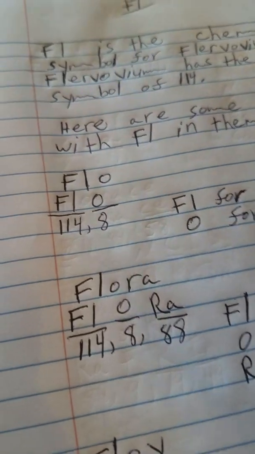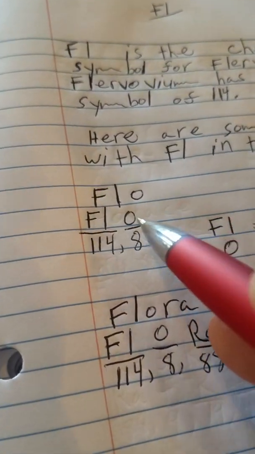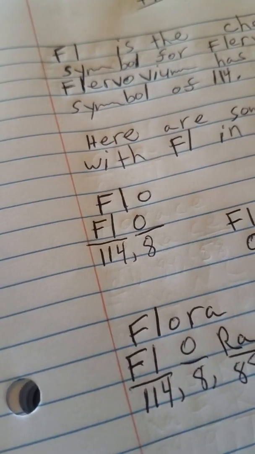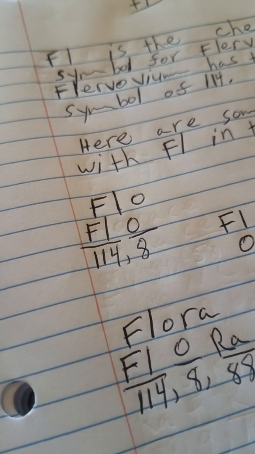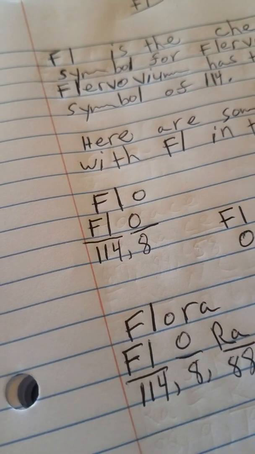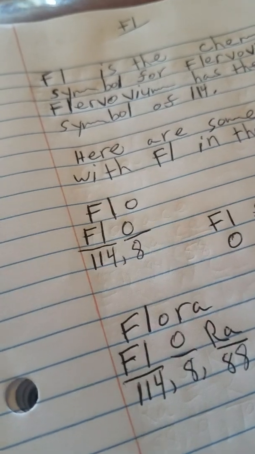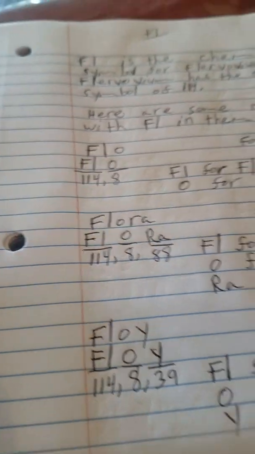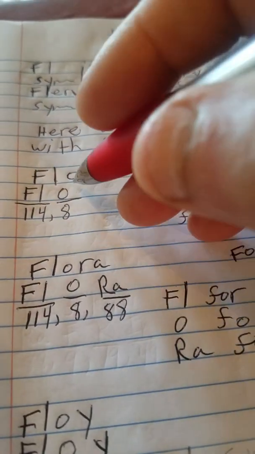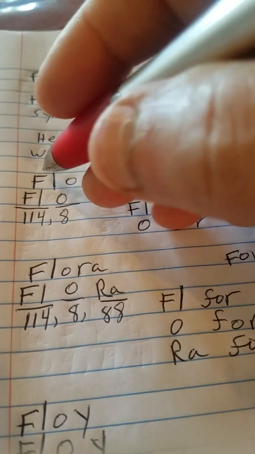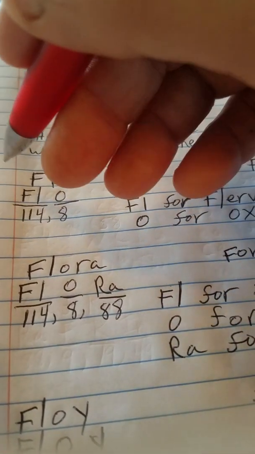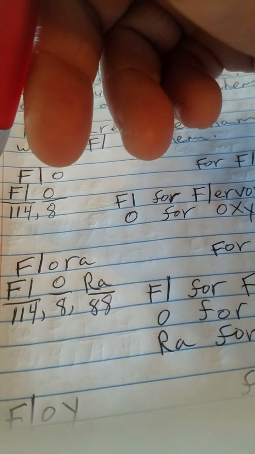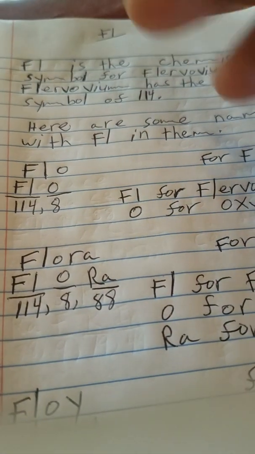And here are some names. Flo, capital F-L-O, Flo. You've seen that name Flo from the commercial, and then you see Flo from the TV show Alice. Flo is a common name. What's that, Progressive for Flo? Yeah, the Progressive commercial. Capital F-L-O. This is the simplest way for you to know about the chemical symbols. This is the easiest name. Okay, it has 3 letters.